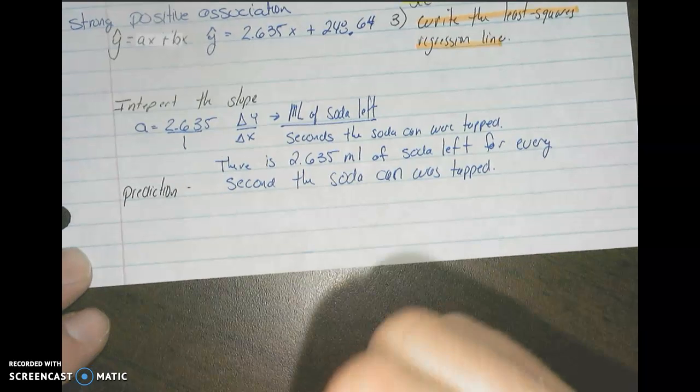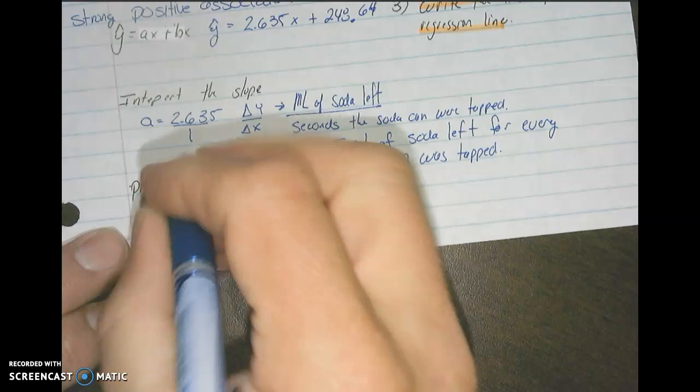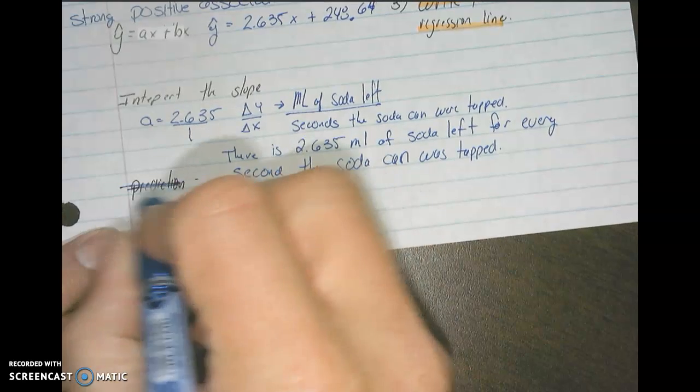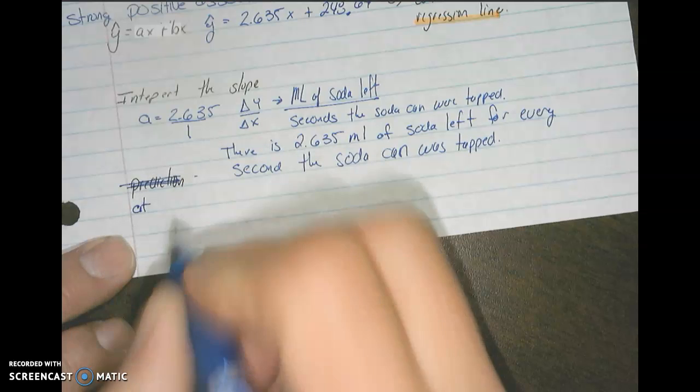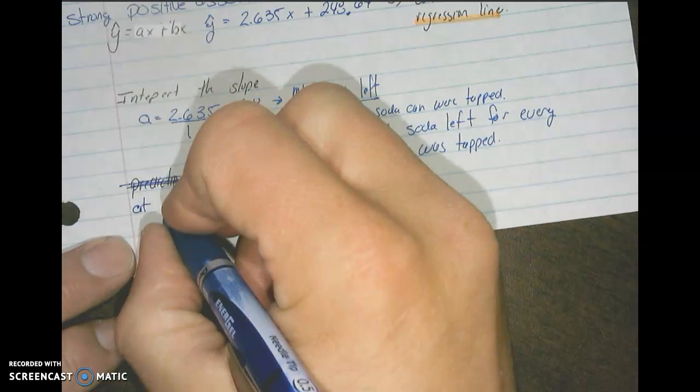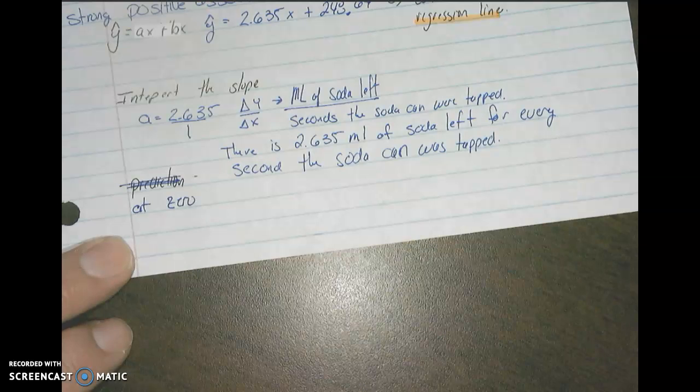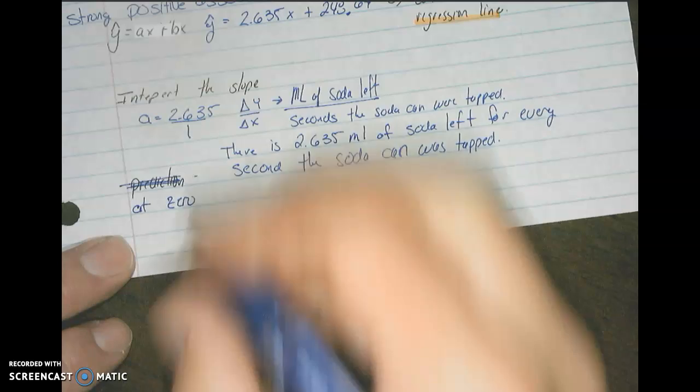Okay. Now, the problem is, we talked about this yesterday. We'll come back to this here in a second. It's at 0 seconds, which kind of fits into our data set, right? So our data set says at 0 seconds, there's how much soda left in the can.